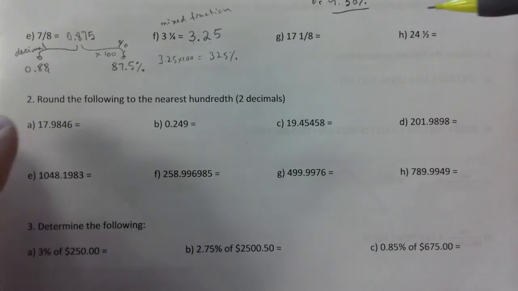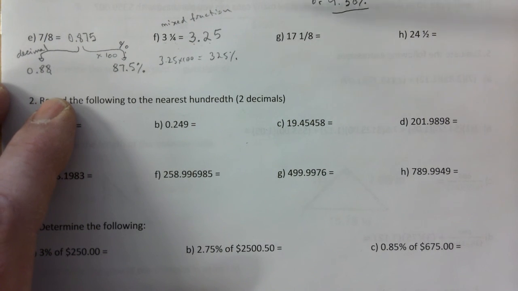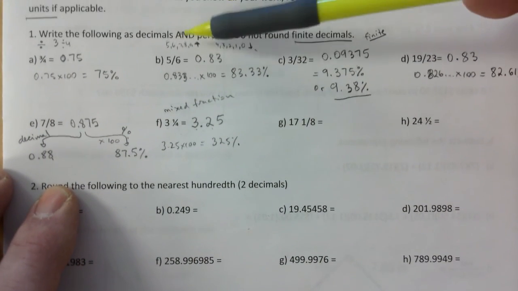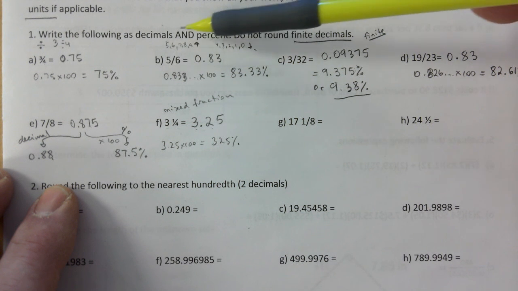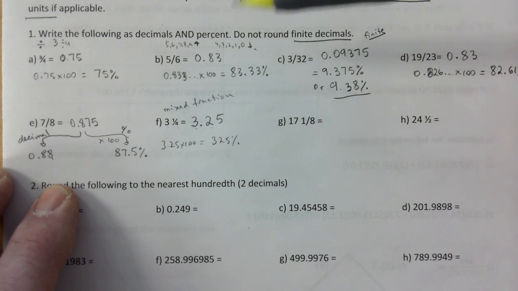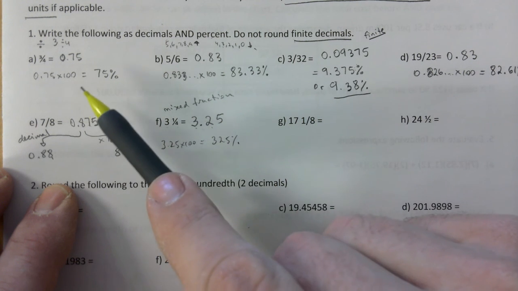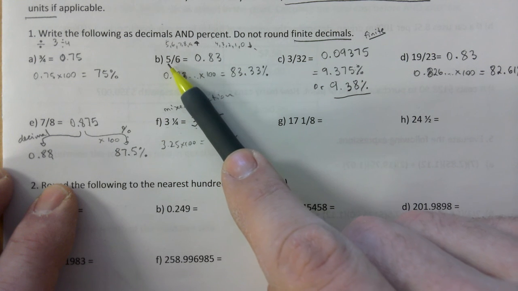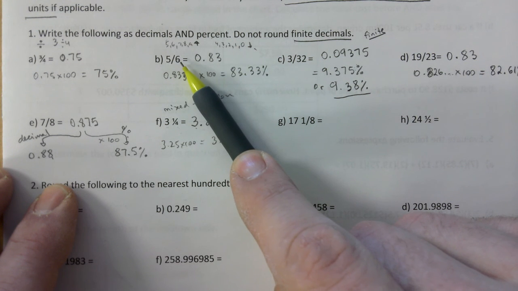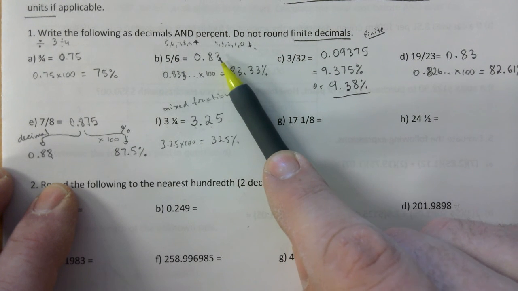Okay, so yesterday we started talking about converting a fraction into a decimal and percent. And there was a little trick, right? You need to round to 2 decimals. The trick was basically that when you go 5 divided by 6, and you round it to 2 decimals, you get 0.83, writing it as a decimal.